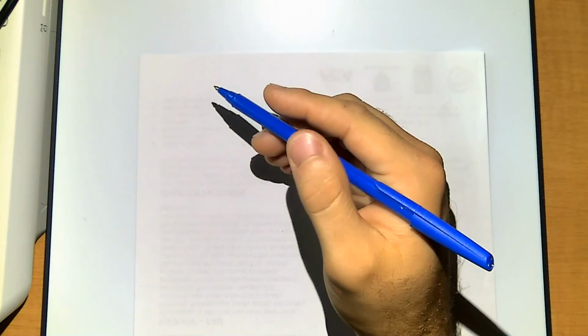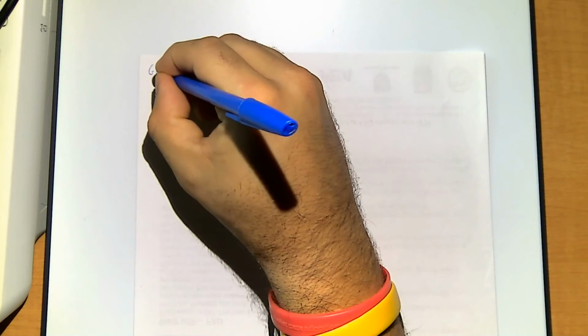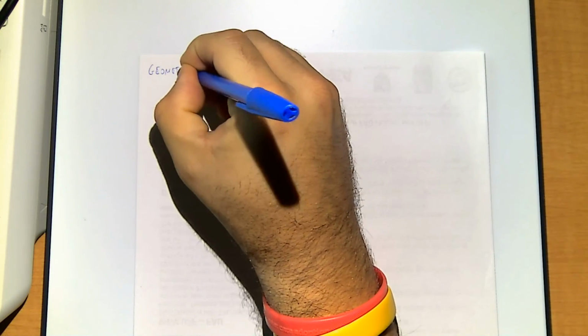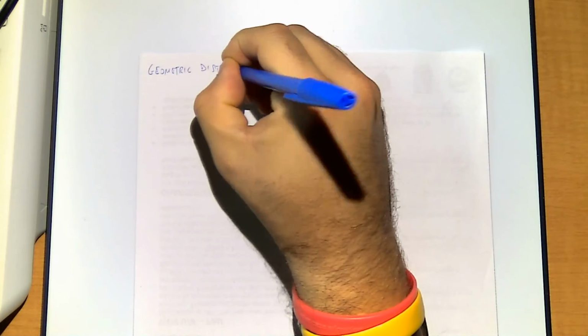And now this brings us to one of the most important ones, which we call the geometric distribution. This captures the toss of an unfair coin, because so far we always said that if the coin is fair, then we have probability 1/2.